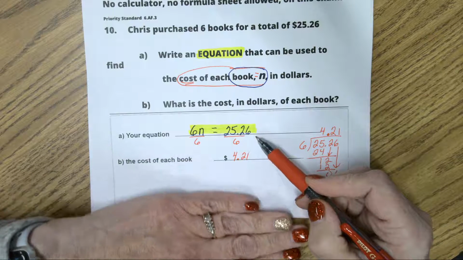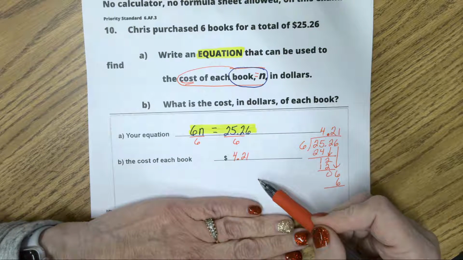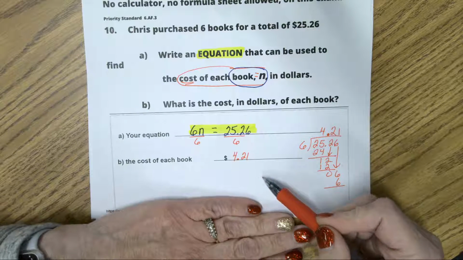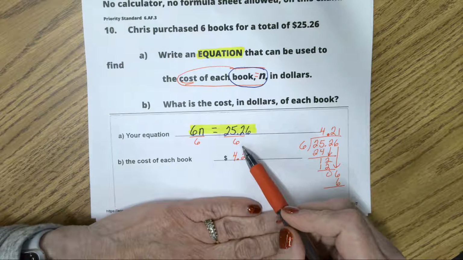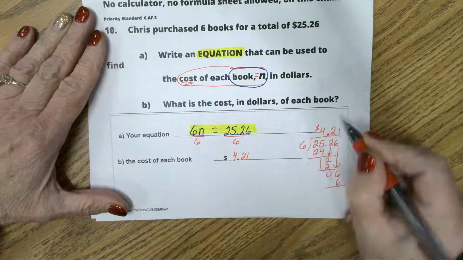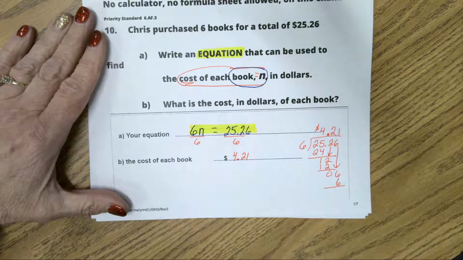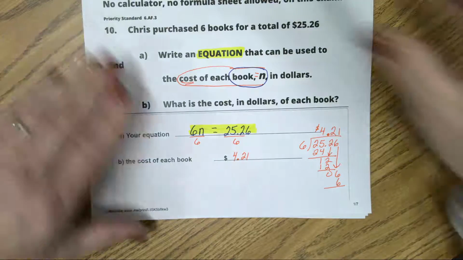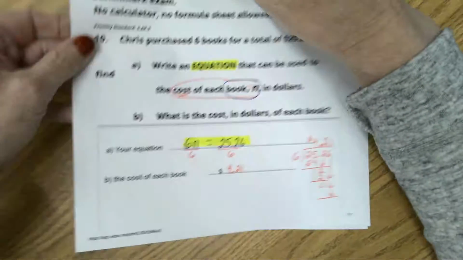Then they want the solution. Well, to get the solution of the equation, you divide both sides by 6 because division will undo multiplication. And when you do that, you get the answer $4.21. Now let's go on to question number 11.